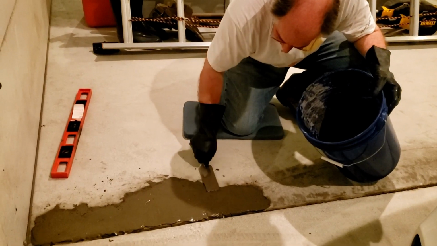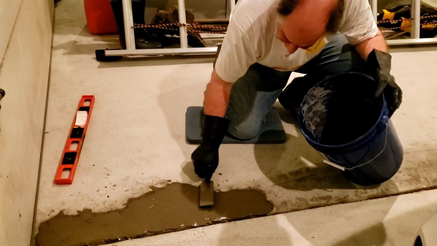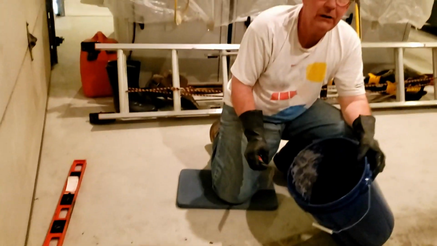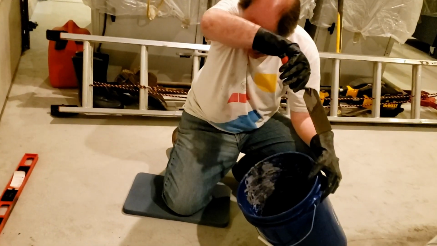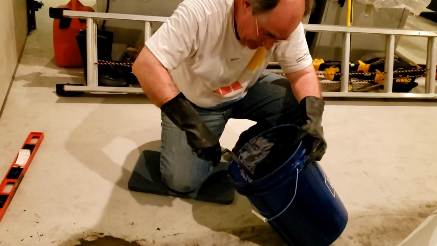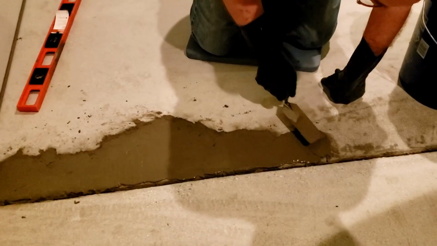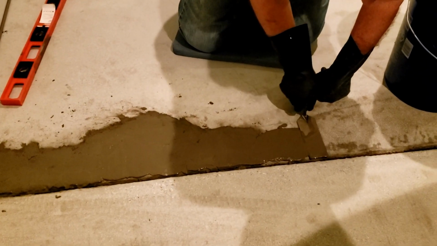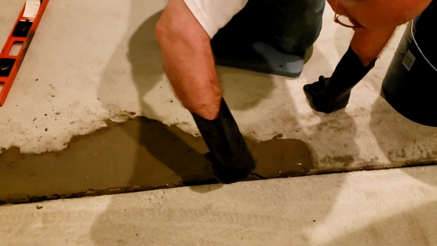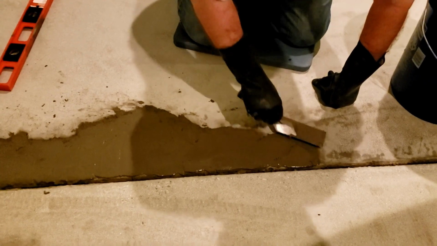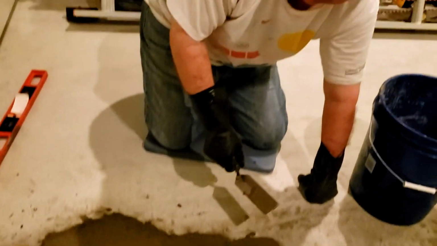So maybe, I don't know, 30 years from now, you think I'll tear this up and redo it? You think so? I certainly hope not. It's very thick. It reminds me of silly putty, for those who remember what silly putty is.